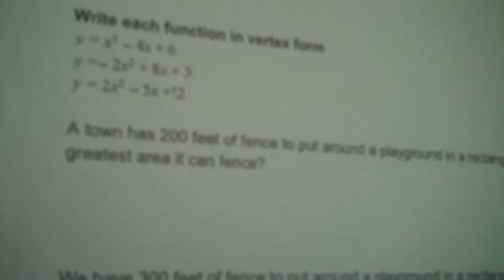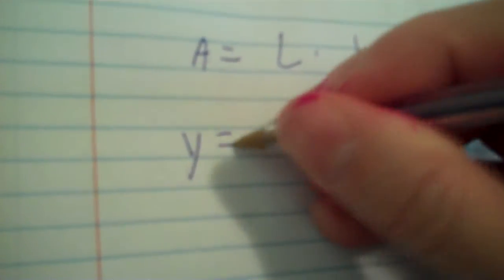Okay, a town has 200 feet of fence to put around a playground in a rectangular shape. What's the greatest area it can fence? This applies to what we're doing, okay? It talks about area. If it's a rectangle, which all these are, area is taking the length times the width. Now, A is going to become our Y, okay? So Y is going to be our area.